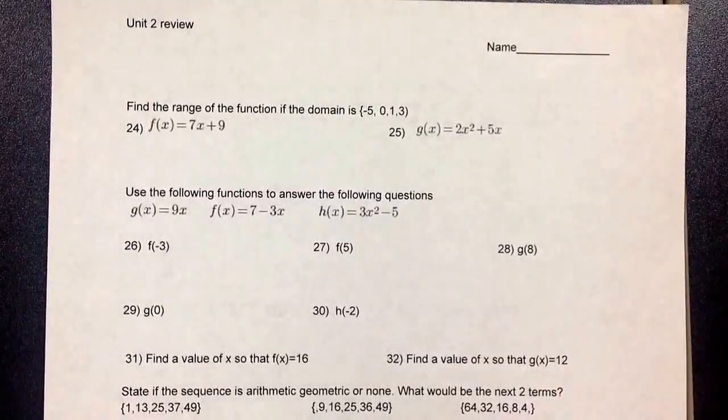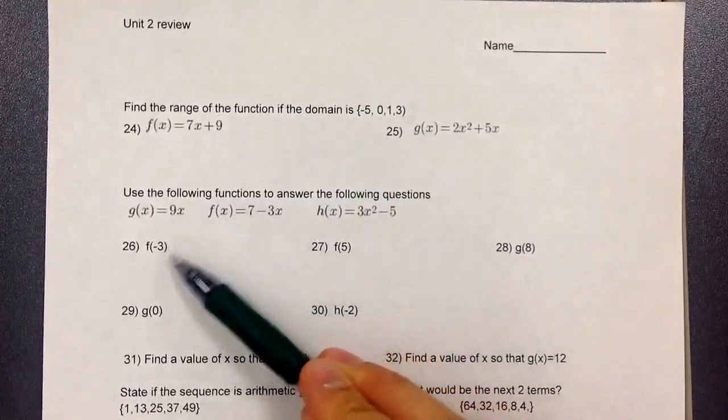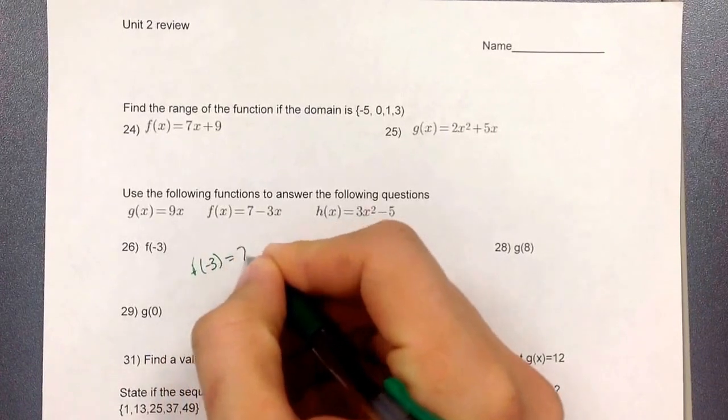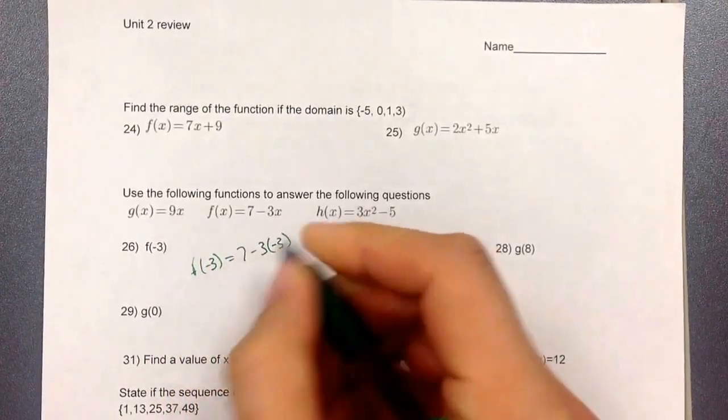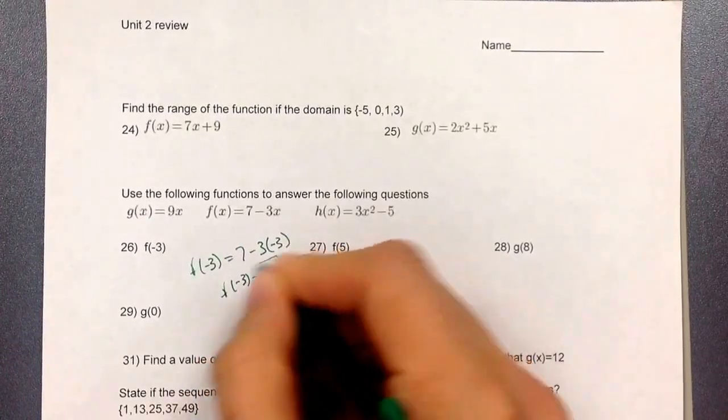Work out this function notation stuff. On this first one, we want to use the f equation, and we want to put in a negative 3 for x. So I have the function value of f at negative 3 is equal to 7 minus 3 times negative 3. So 7 plus 9, f at negative 3 is going to equal positive 16.